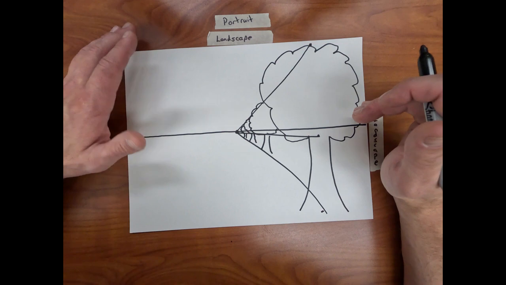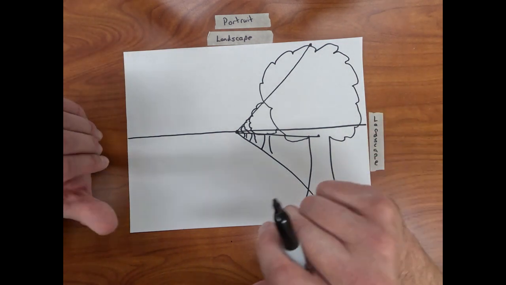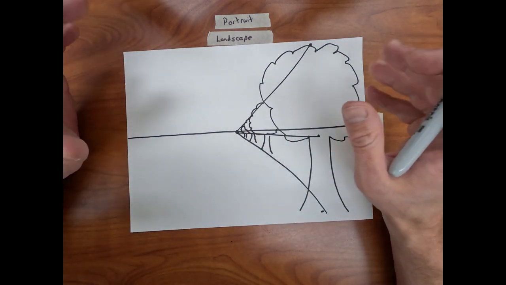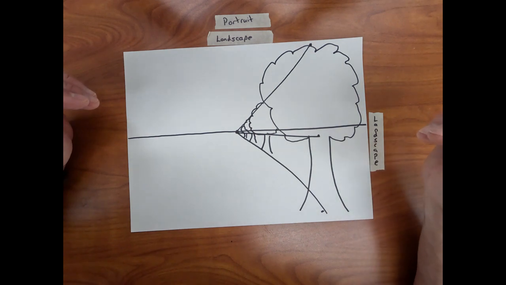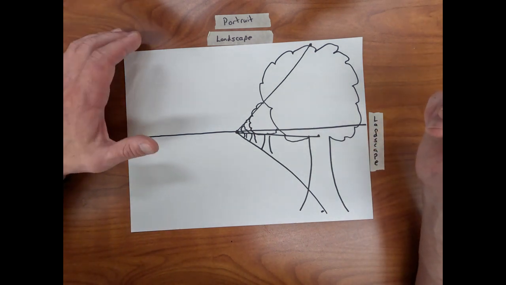So the assumption is that these trees must have been planted at the exact same time to be the exact same height, or relatively the same height.